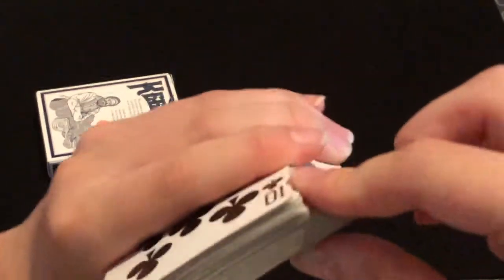So just hold it like this, and you're going to bevel it. You're going to take your index finger and hold it like this. Okay, so you're going to riffle down the right side of the deck so they can see the faces. So if they say stop right there, you can straighten that up. You can show them this card.